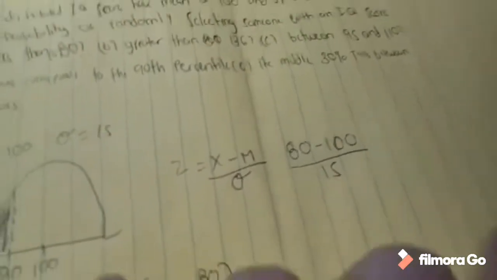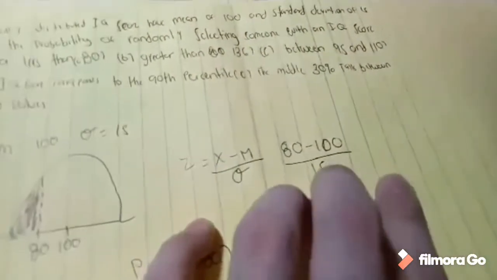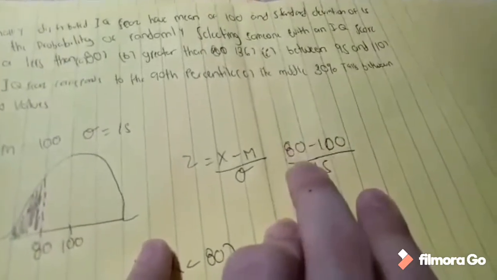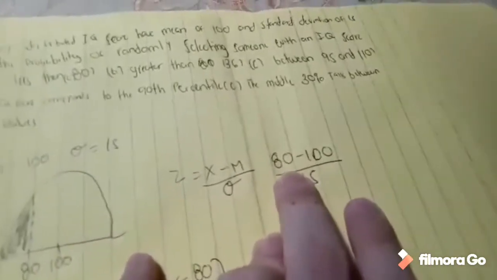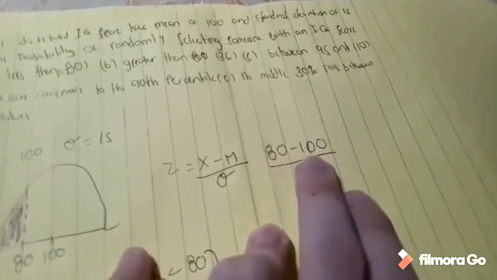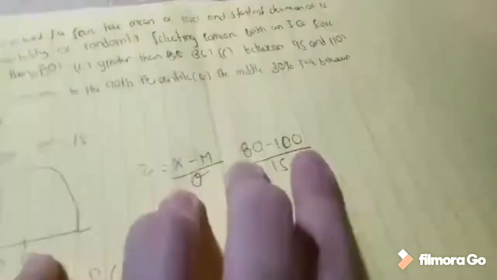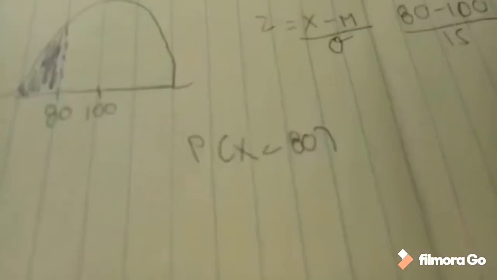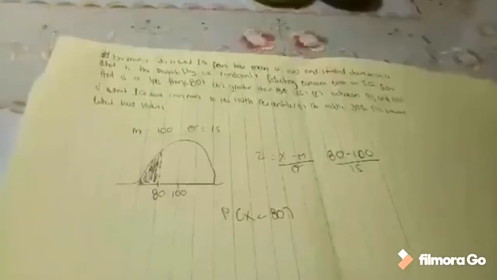So z is equal to x, which is 80, minus the mean, 100, divided by the standard deviation of 15. So we're going to find the probability that x is less than 80. We're going to use a calculator.